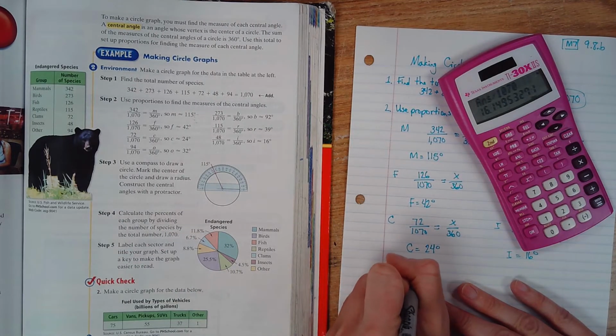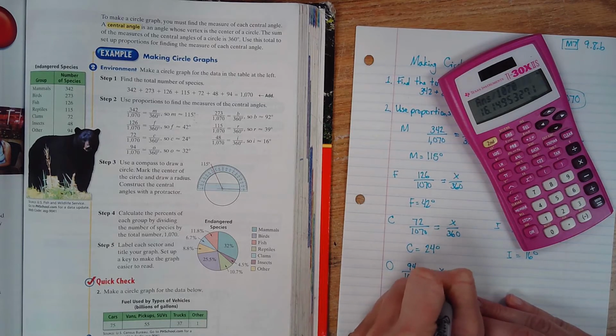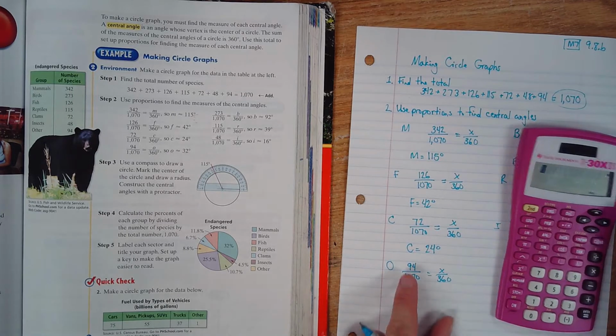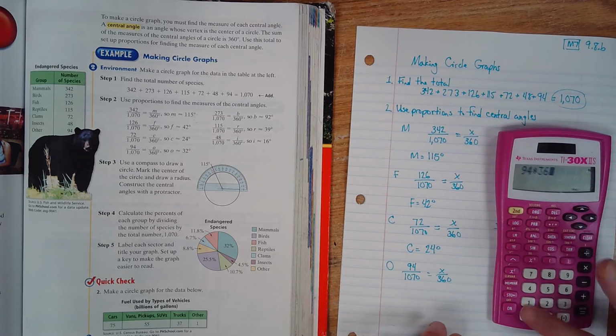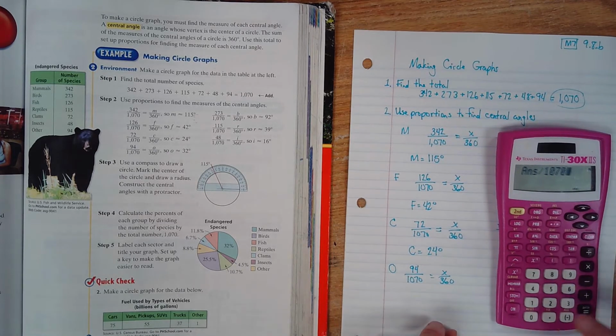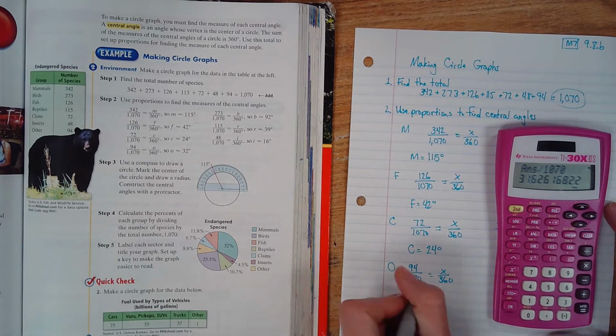One more to do, the other animals. There are 94 of the total of 1070. So let's find its central angle. So 94 times 360 divided by 1070. So round that to 32.